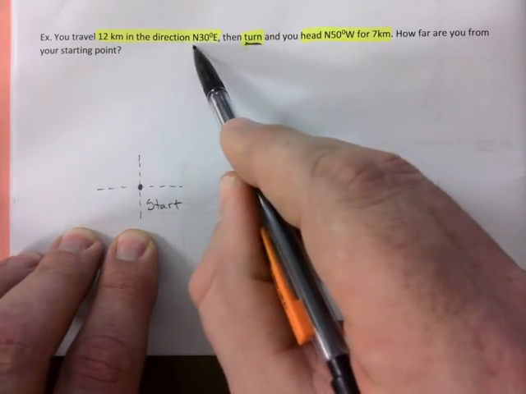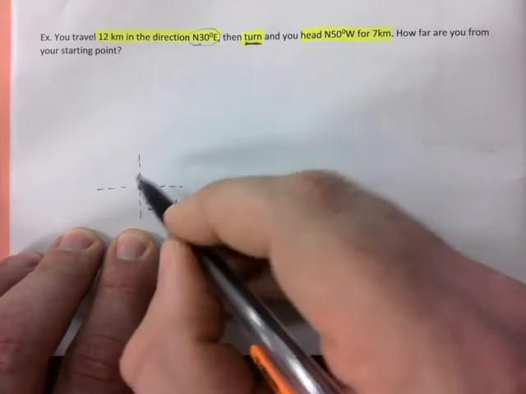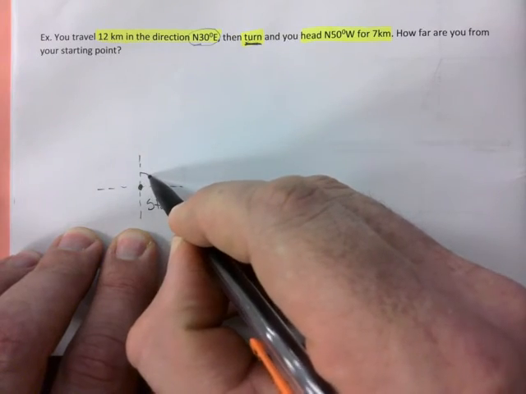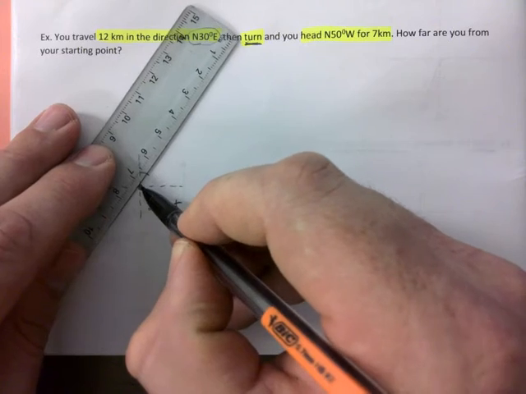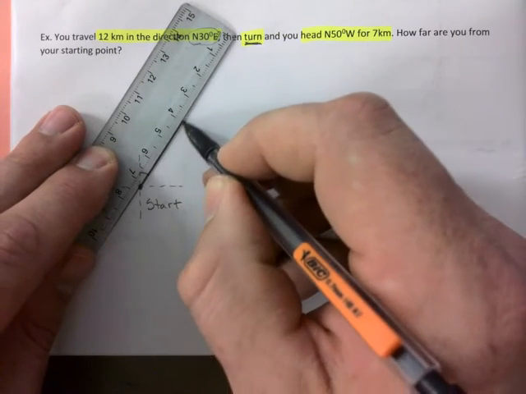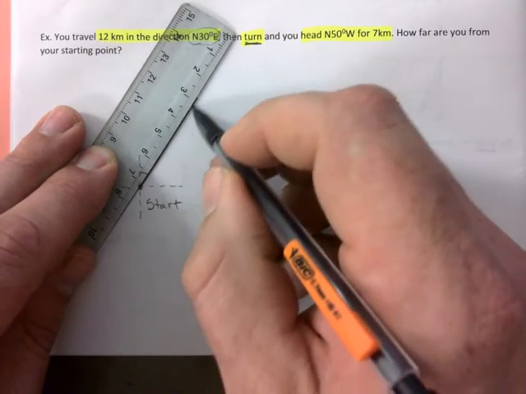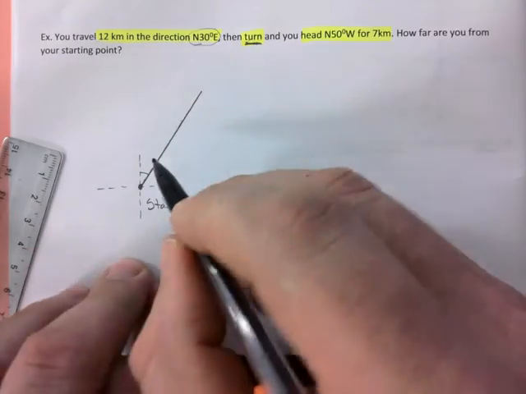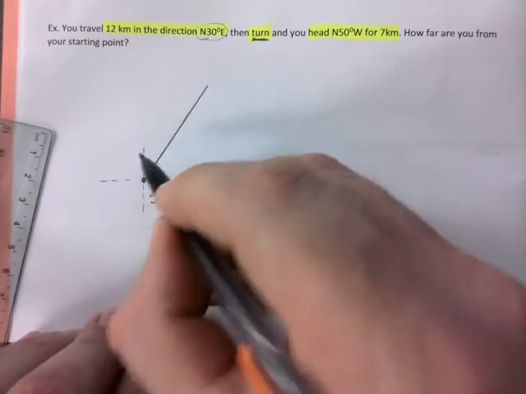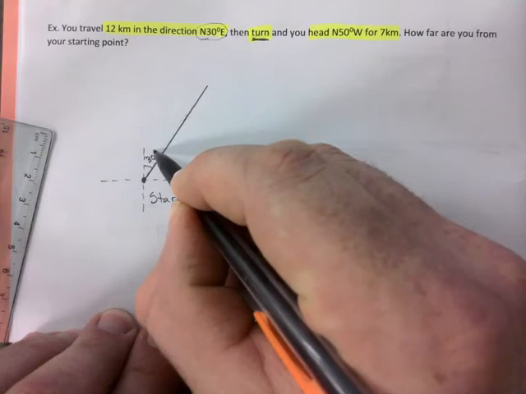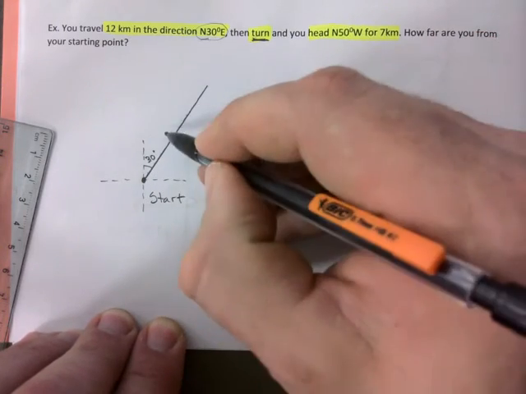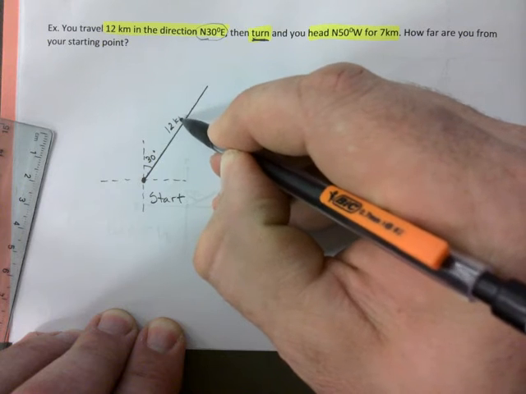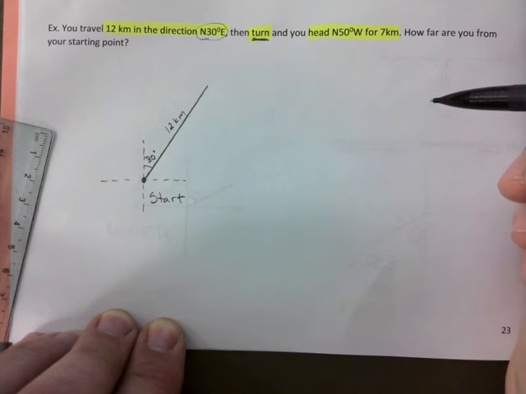Anyways, north 30 degrees east. So north 30 east, that's my direction. And I'm just going to go out like this. And the 30 goes in here. And this side length is actually 12 kilometers.